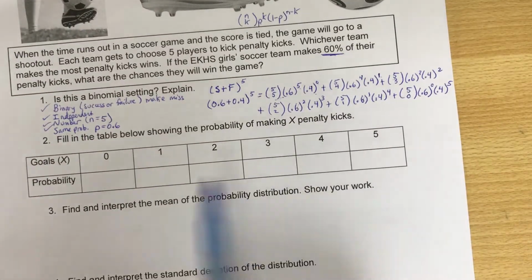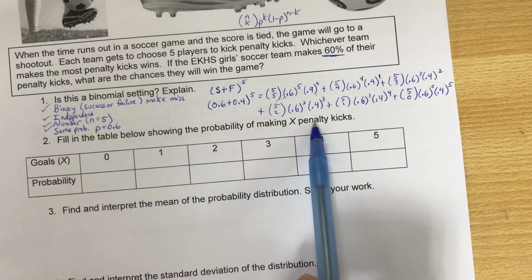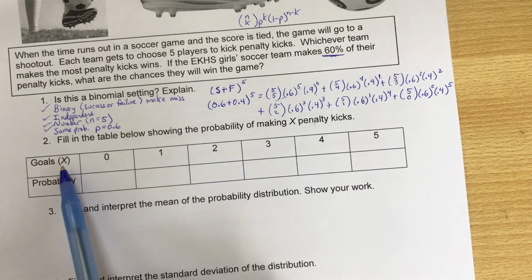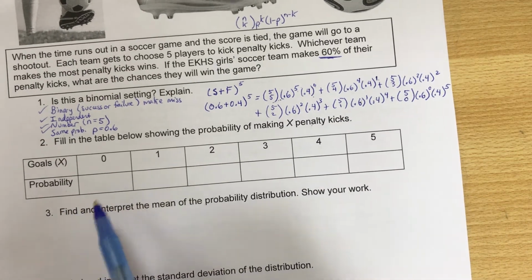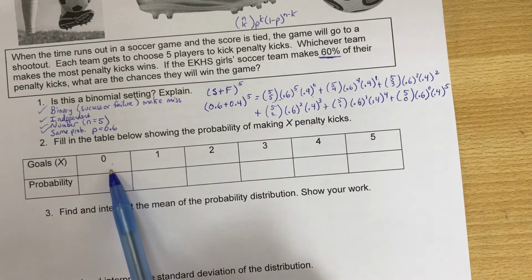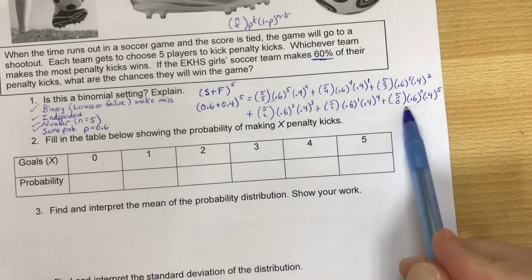I'm going to fill in the table here, showing the probability of making X penalty kicks. Okay, so X would be the number of makes, that's goals, and then the probability that that happens. Now, the probability that we make 0 kicks is actually going to be right here.